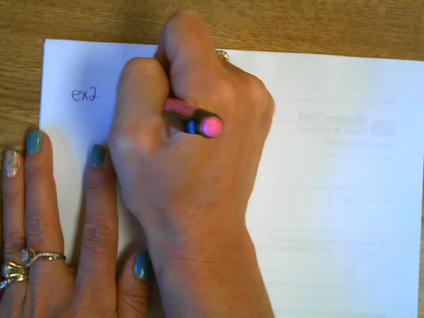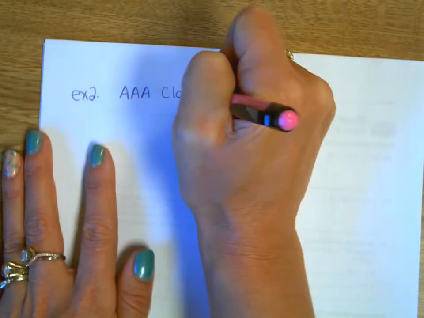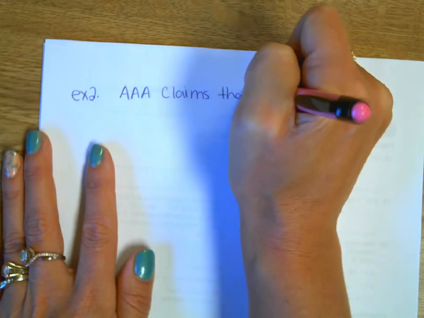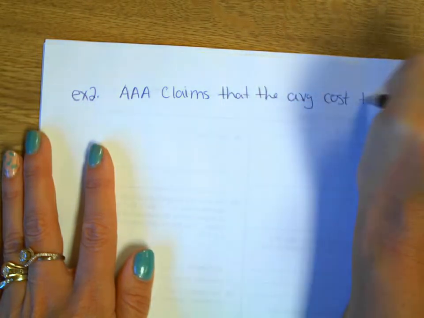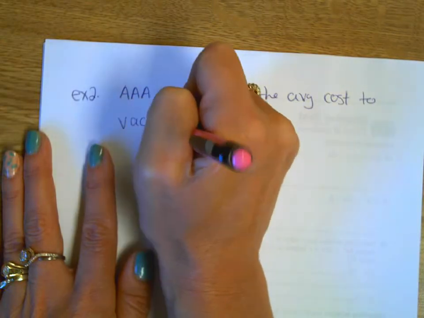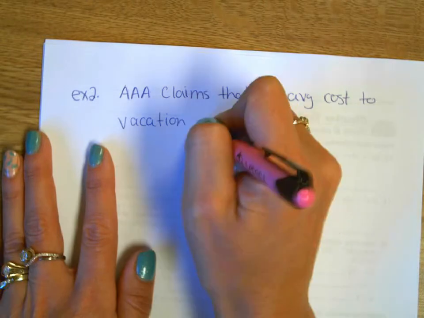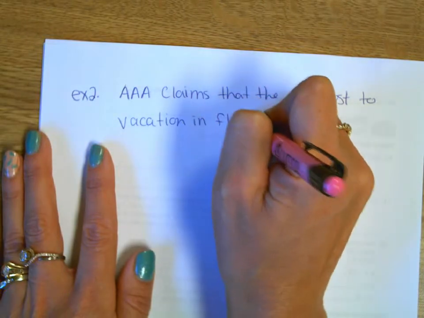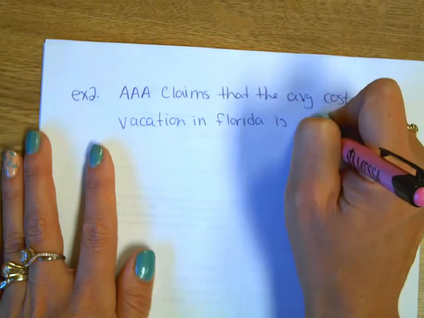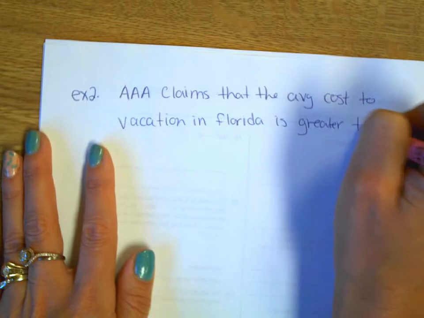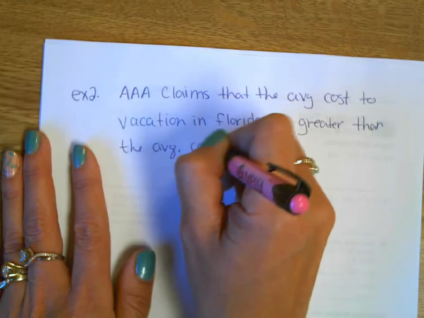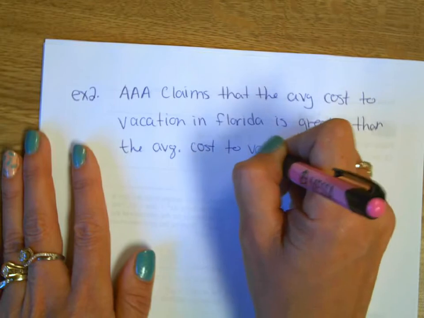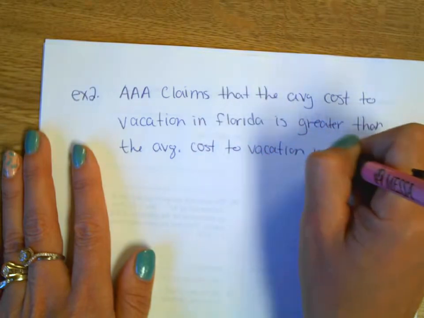Number 2. AAA claims that the average cost to vacation in Florida is greater than the average cost to vacation in Maryland.